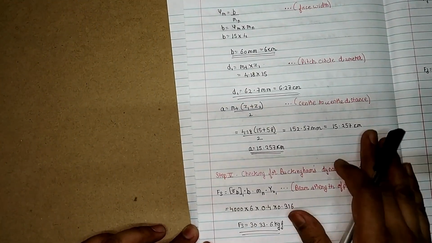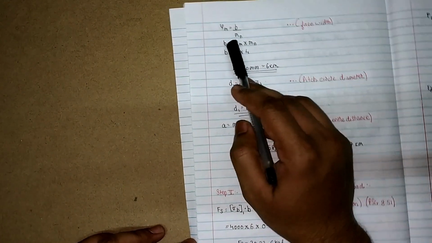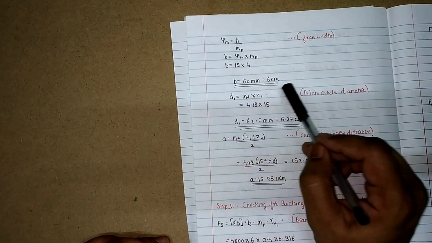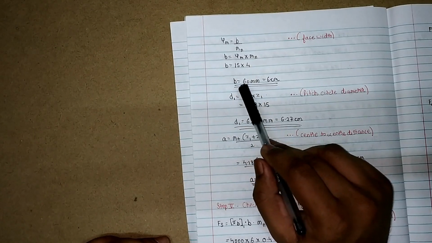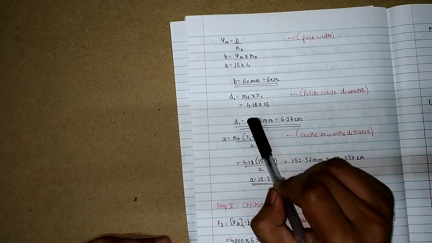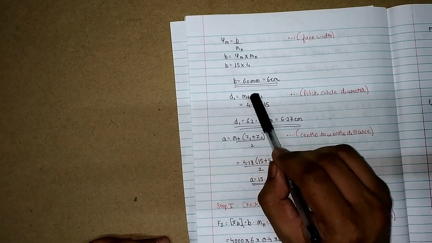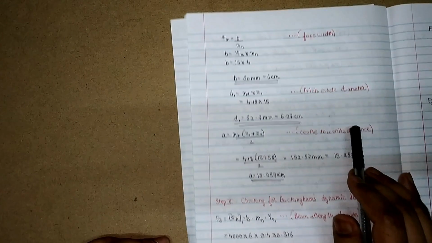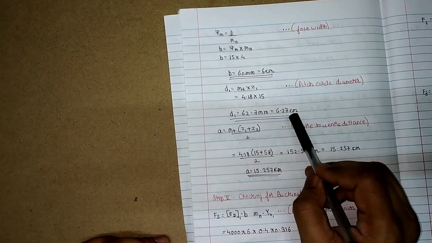After that, we will calculate the face width. For this, our formula is psi m is equal to b by mn. Putting all the required values, we get the value of b, which comes out to be 6 centimeter. After that, we will calculate the pitch circle diameter. For this, our formula is mt into z1. Putting all the required values, the value of d1, that is pitch circle diameter, comes out to be 6.27 centimeter.